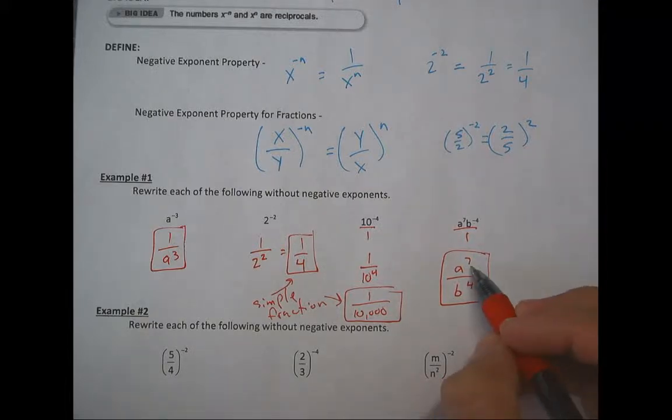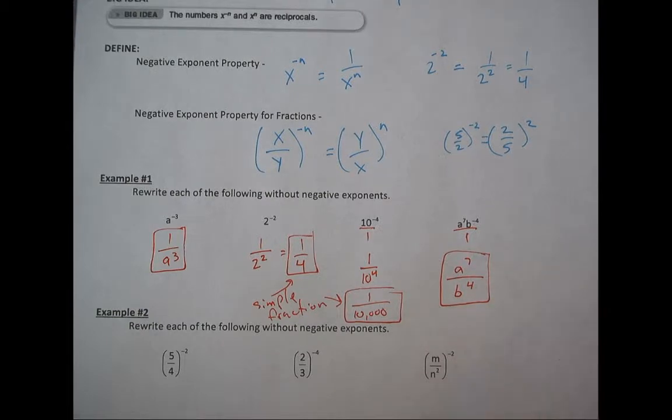So basically, they go to the top or to the bottom, and when they cross this line, they go from positive to negative or vice versa. So you've got to send it whichever way makes sense.